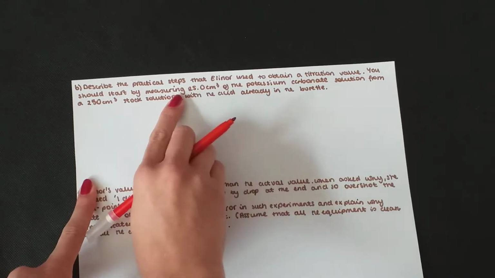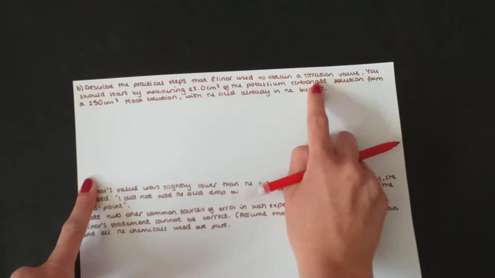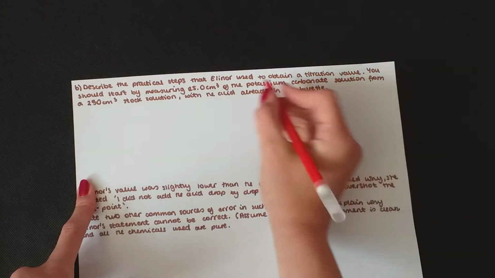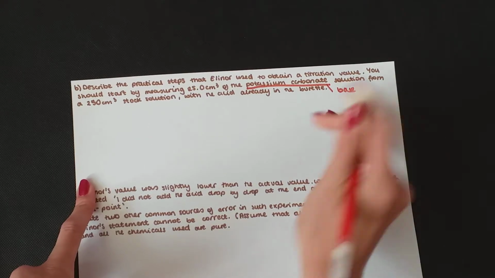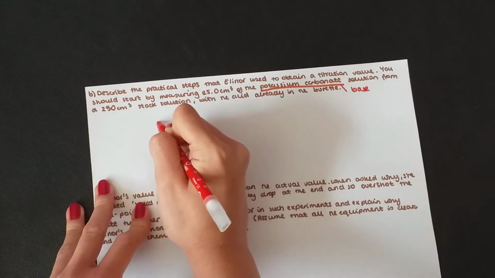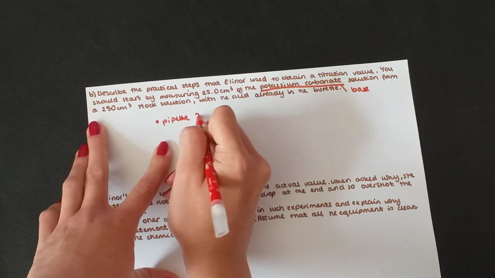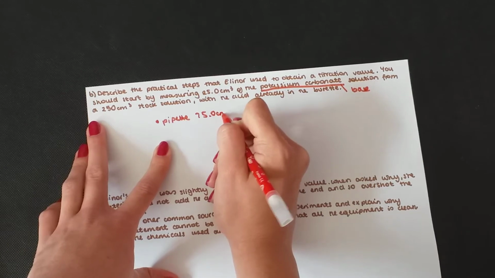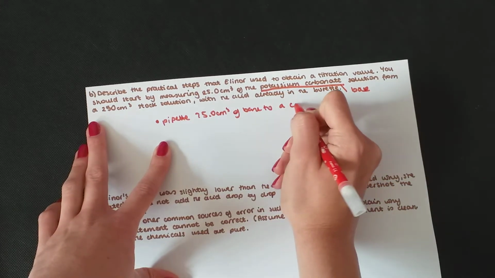What we do at the beginning is measure 25 centimeters cubed of potassium carbonate, which is going to be our base. So the acid is already in the burette. Your first step is pipette 25.0 centimeters cubed of base to a conical flask.